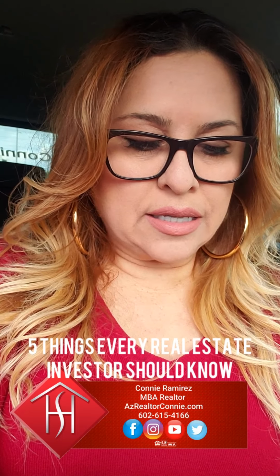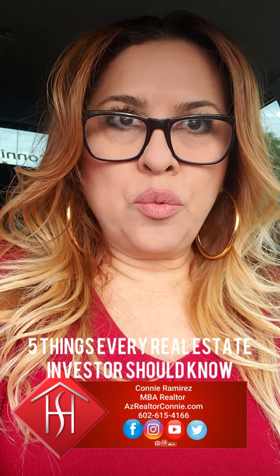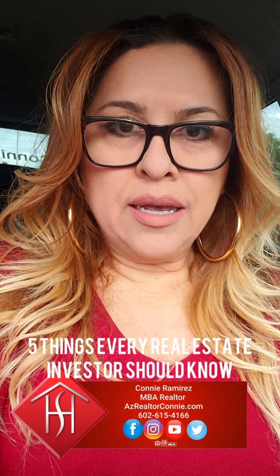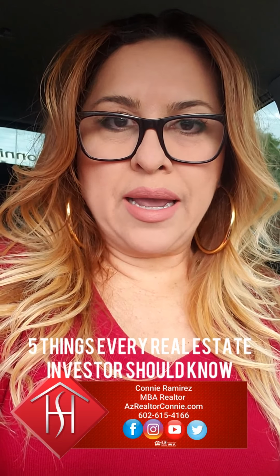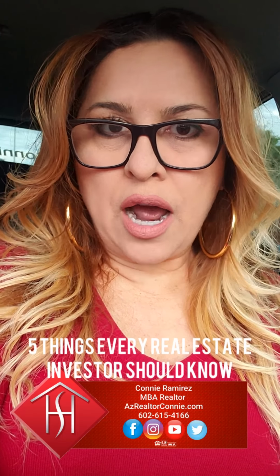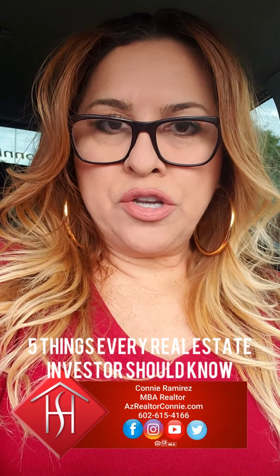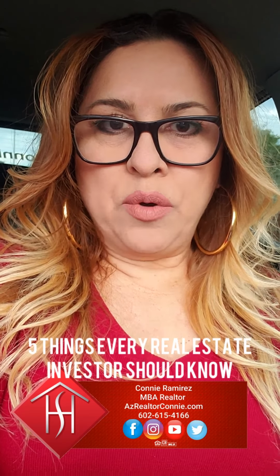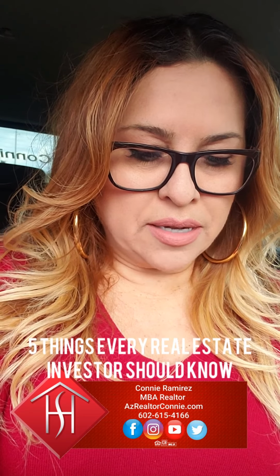Then there's return on investment, and this is the sale price minus the cost, so what it cost you to buy, and then divided by what it cost you to buy. So of course you're going to buy it at a lower rate, and you're going to fix it up, and you're going to sell it for a higher amount. So the difference between what you paid for it and what you're selling for, divided by what you paid for it.